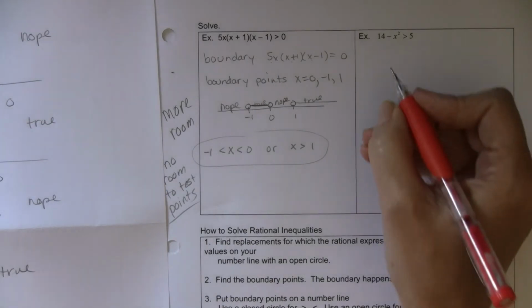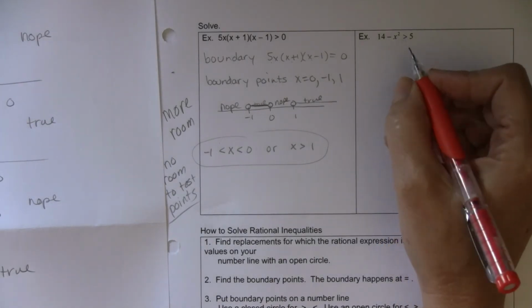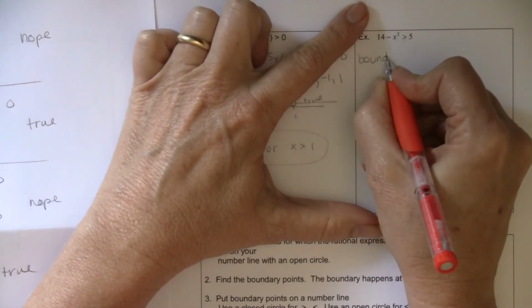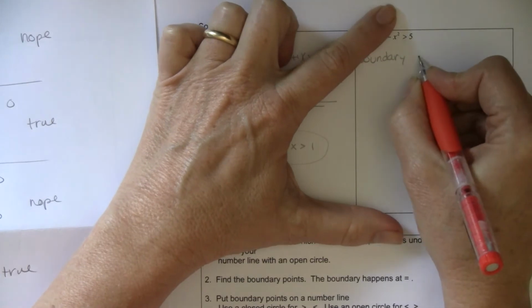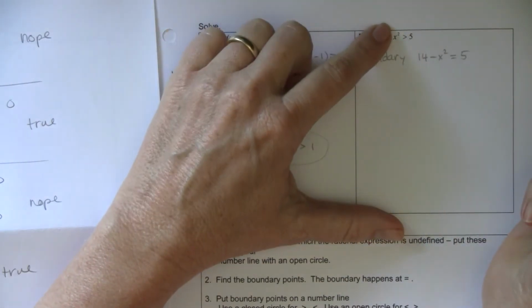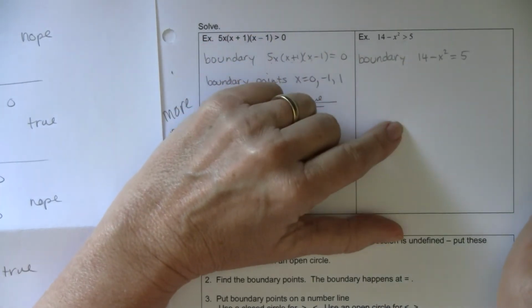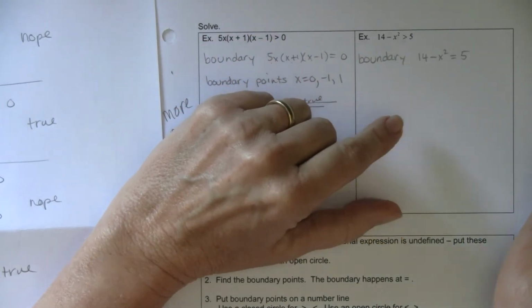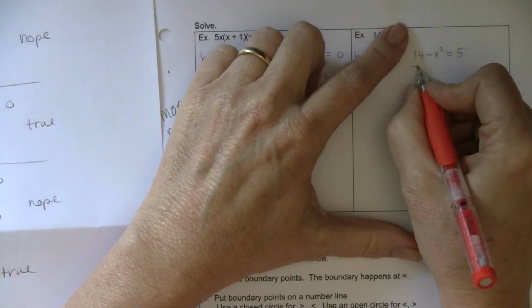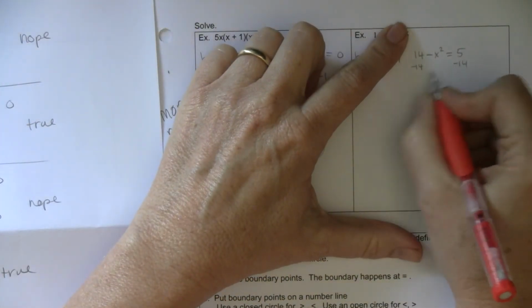So I'm noticing that this is a quadratic inequality. So I'm saying, well, the boundary happens at 14 minus x squared equals 5. It's quadratic, so I could use the square root method to solve it. I could take away 14 to get x squared by itself on one side.